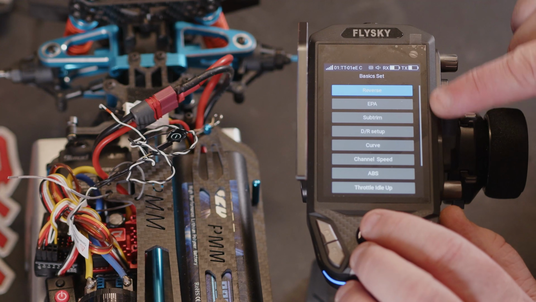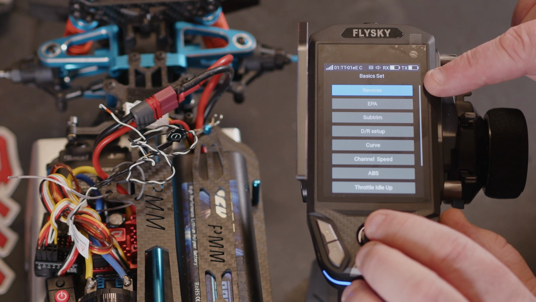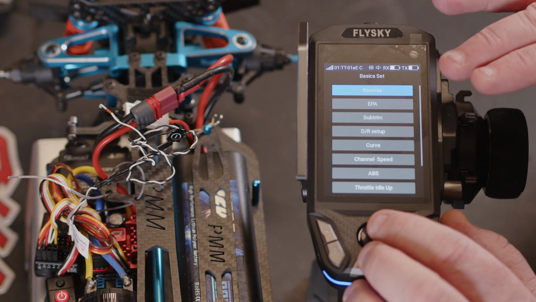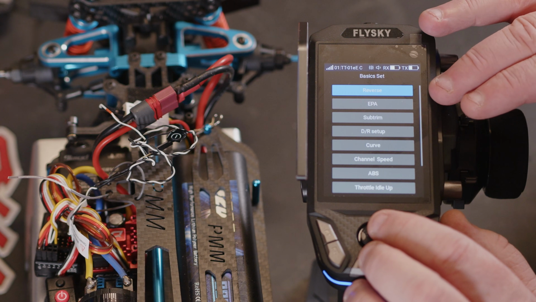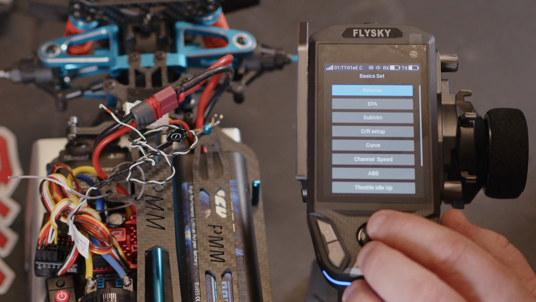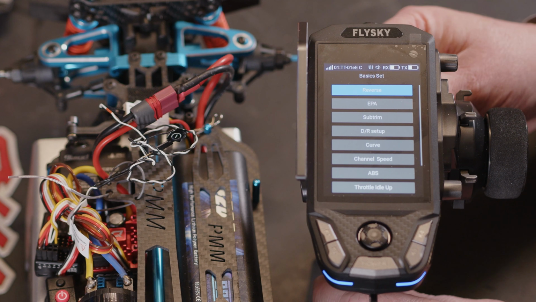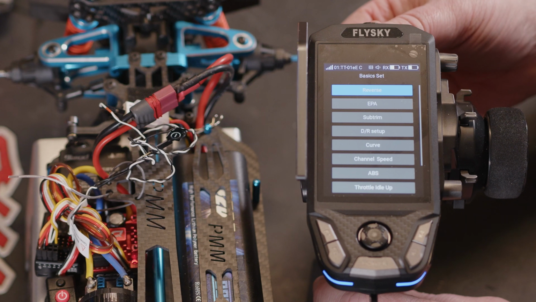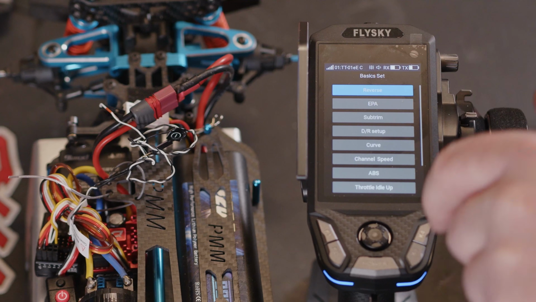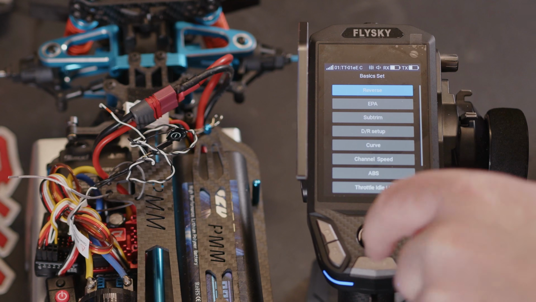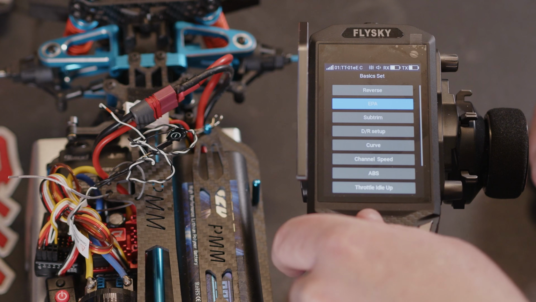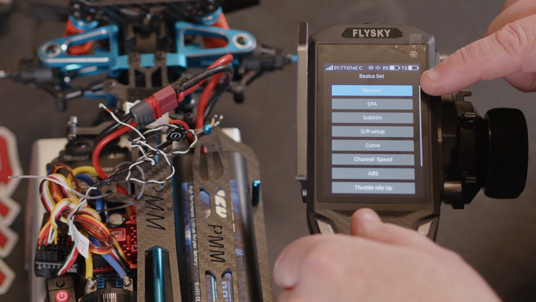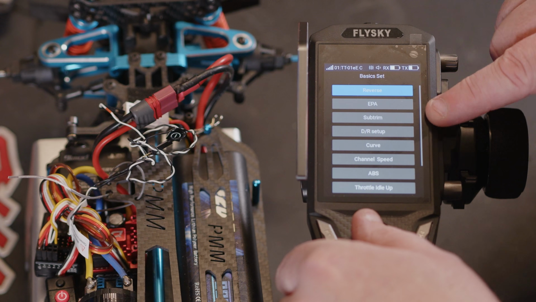And with these, I would deal with them in that order. I'd set the servo reverse to make sure your servo's moving in the right direction. Likewise, with your ESC on your throttle, if you set the direction first, make sure when you pull trigger, your car goes forward. When you brake, it brakes. When you reverse, it reverses. Before you then go in setting anything else, and lastly it'd be your endpoints. But that's just a quick breakdown of what these first three sub-menus do.